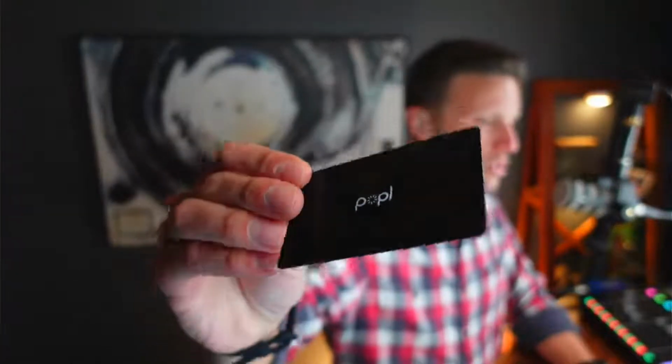And what NFC technology allows it to do is to communicate with the device and send that information from the device to your device or vice versa. Okay, so it's a communication device. So built inside of this little teeny card is one of those devices.